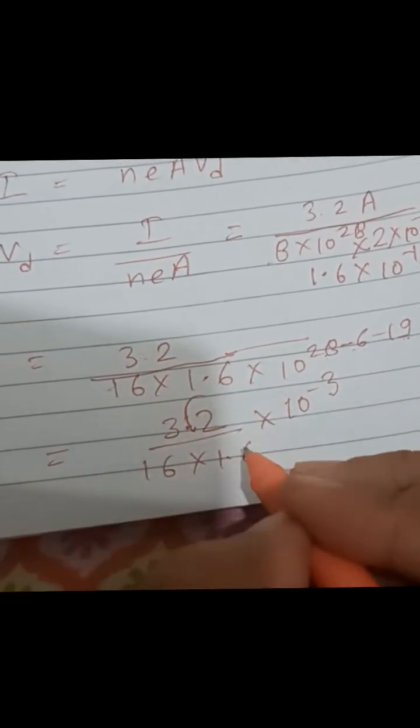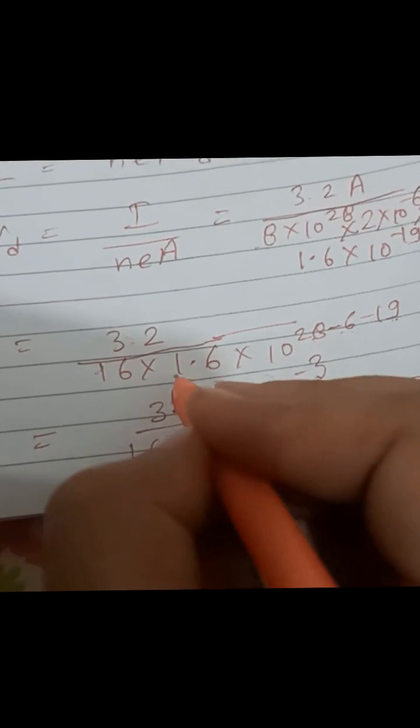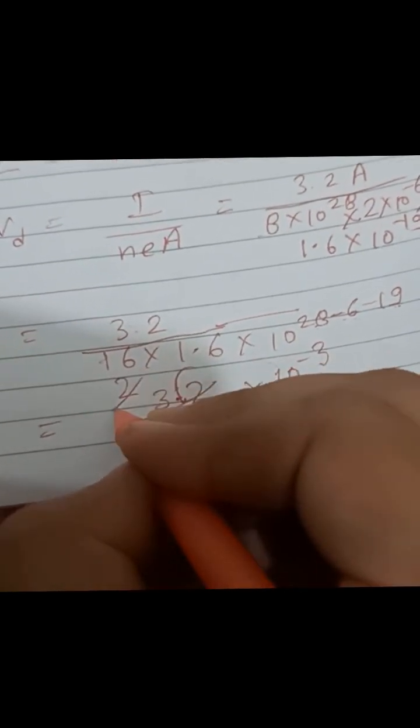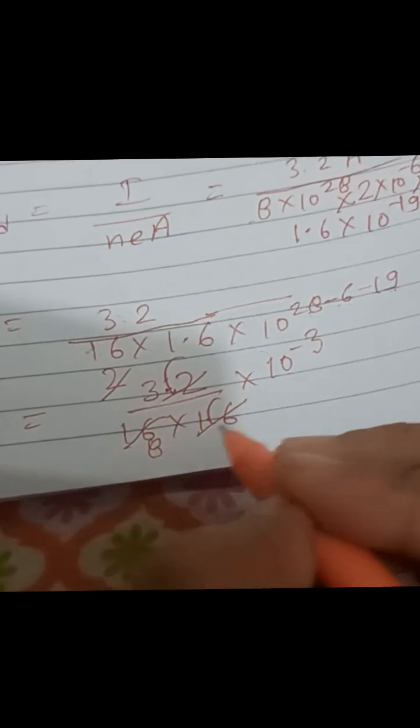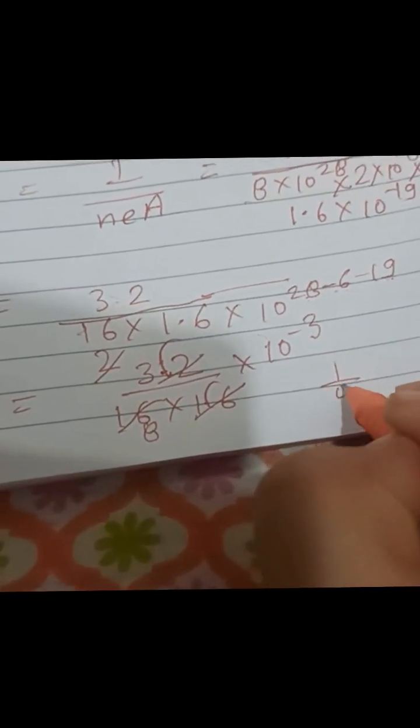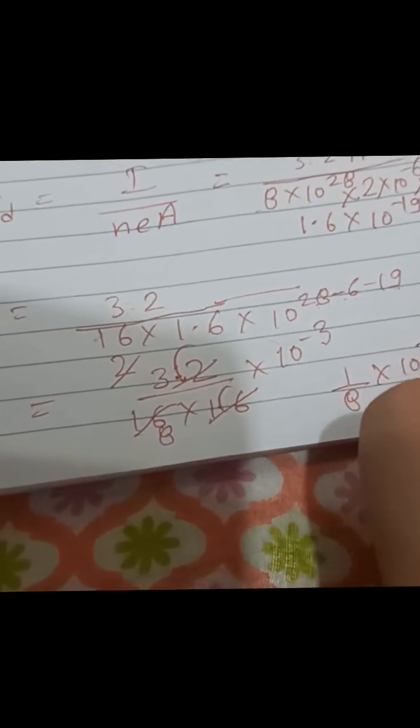So the numbers, 3.2 upon 16 into 1.6, will cancel, and we get 1 upon 8 into 10 to the power minus 3.